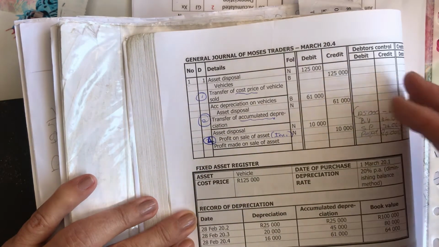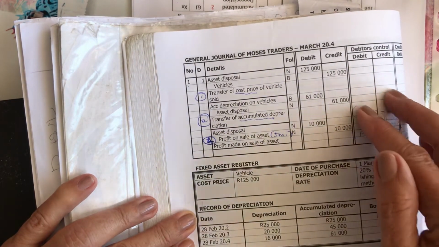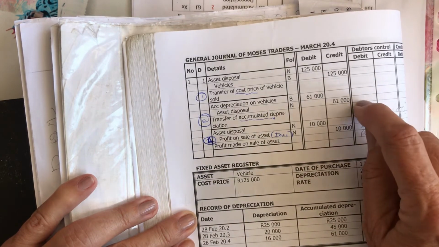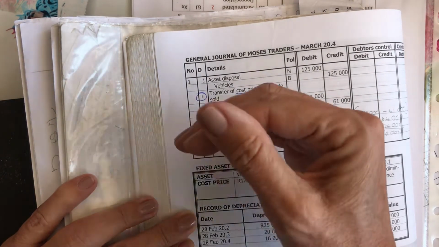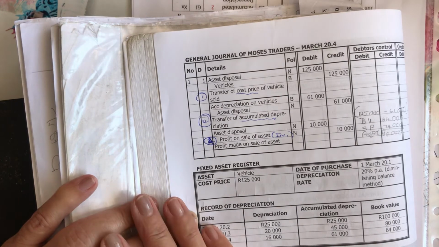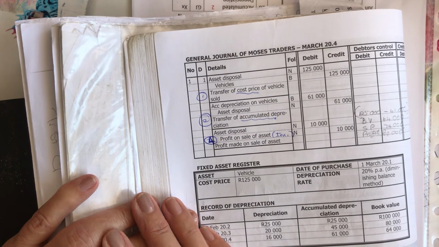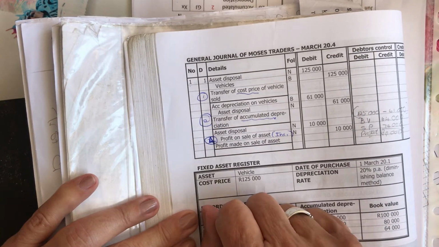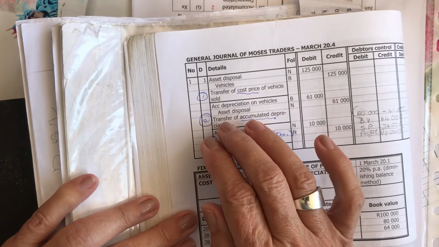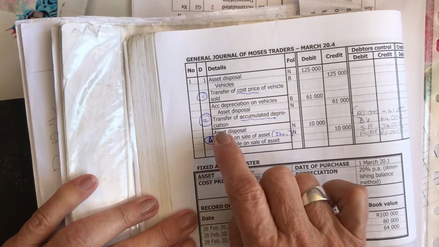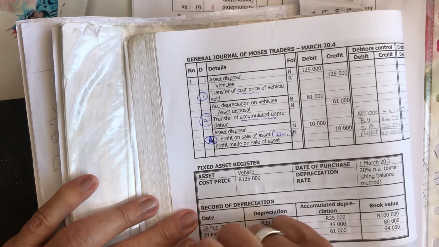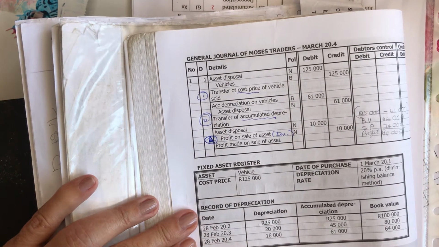Debtors control, that column there for debtors control, you will also use the debit there. But it's not a credit sale. If it was a trade-in, it would have been P Mara, or let's say, Toyota, debit, asset disposal, credit.